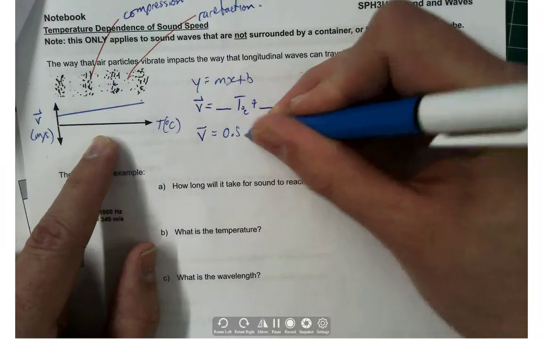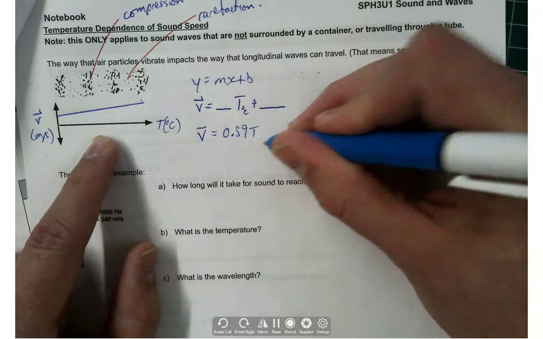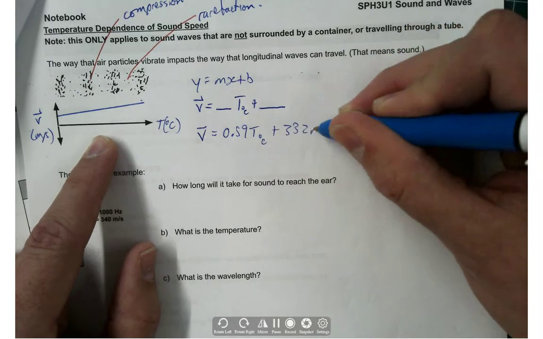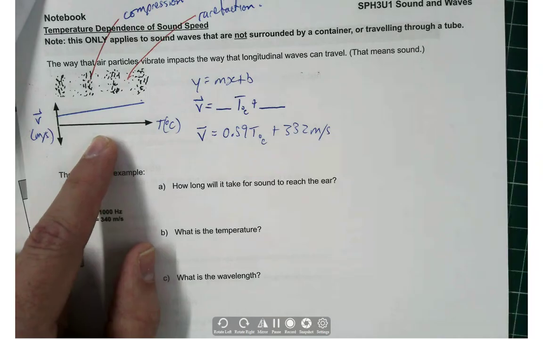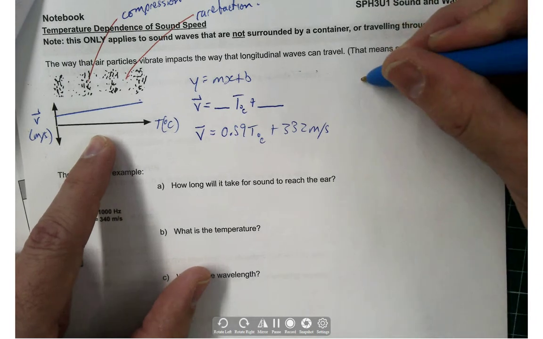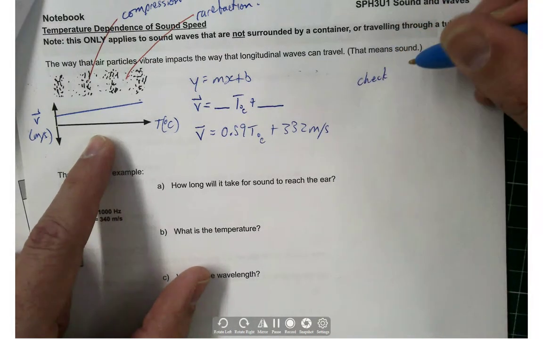So 0.59 times the temperature in degrees Celsius plus 332 meters per second ends up being the m value and the b value for that equation as experimentally determined. Okay. Now I'm going to give you a quick tip on this one. Check your equation sheet.